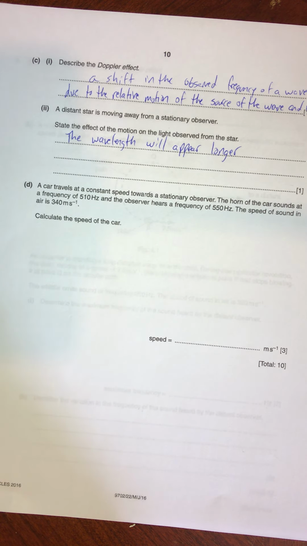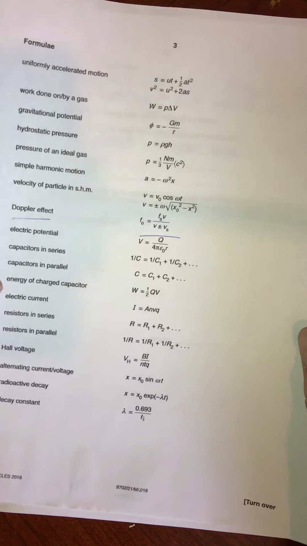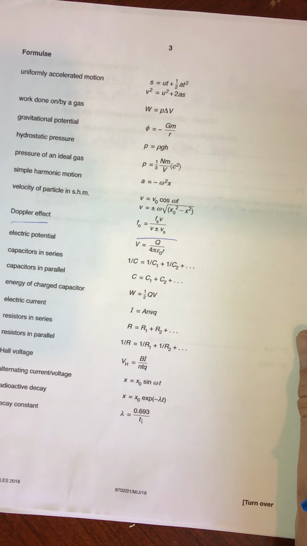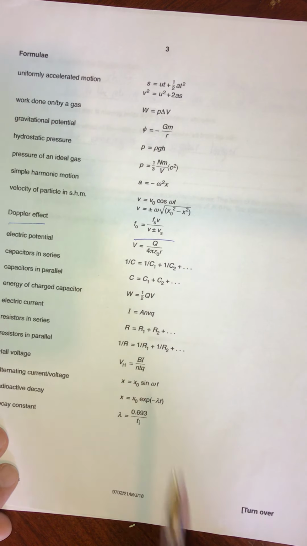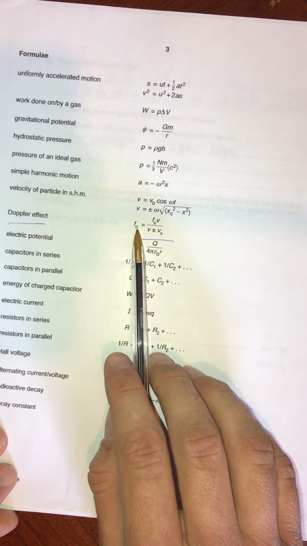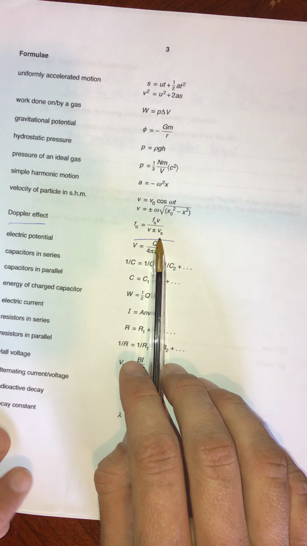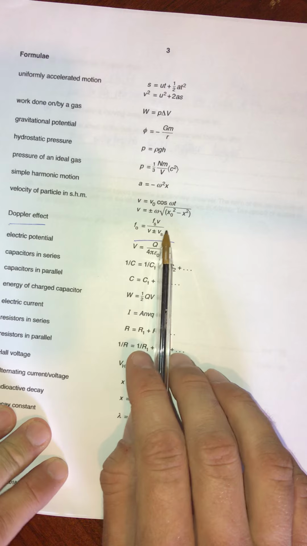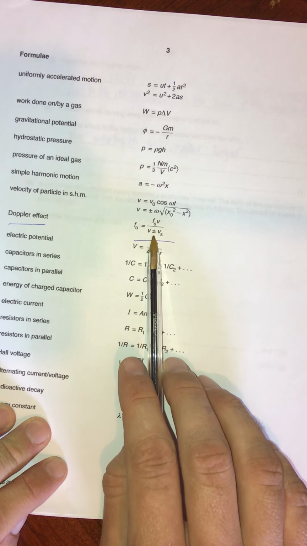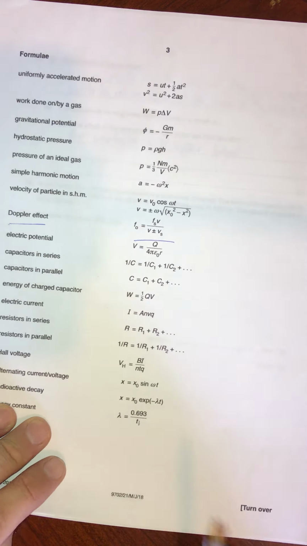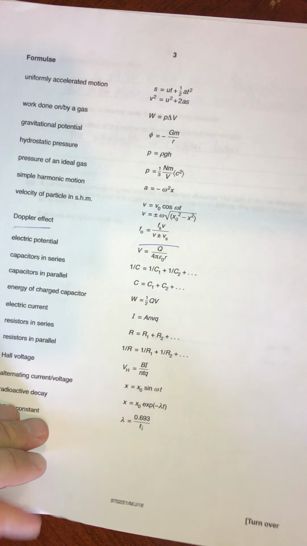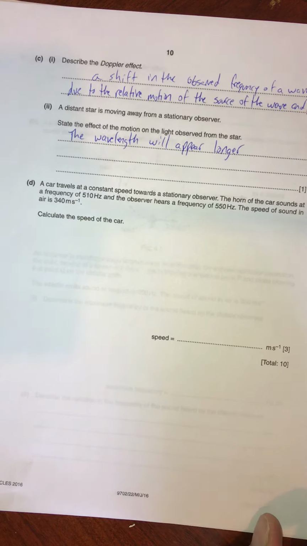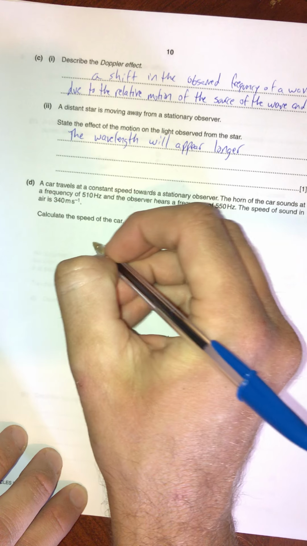You are indeed provided with a list of formulas as you sit for papers 1 and 2. You get this list of equations. The Doppler effect is the one that I've got underlined here, and so it's important to not over-rely on the fact that you're going to have access to this equation. You should be familiar enough with it that you've almost committed it to memory already, but you can check and just make sure you've got the squareds where they belong, and everything's in the numerator that should be, and so on. Alright, so we'll use that equation here.